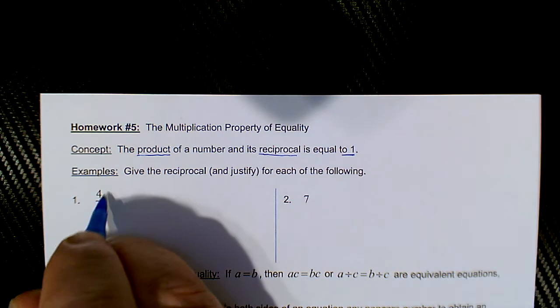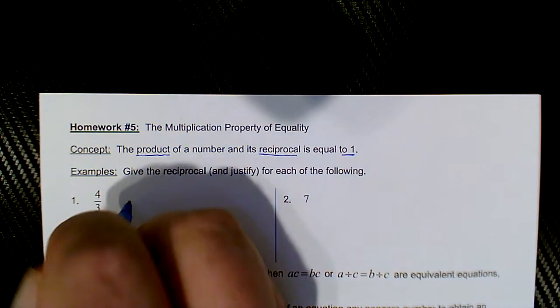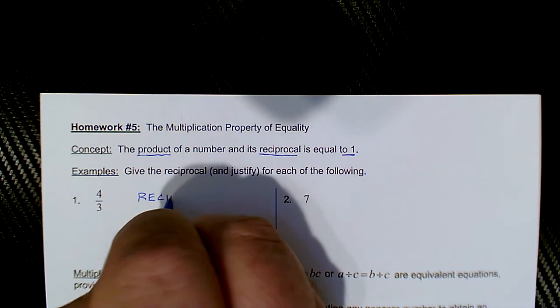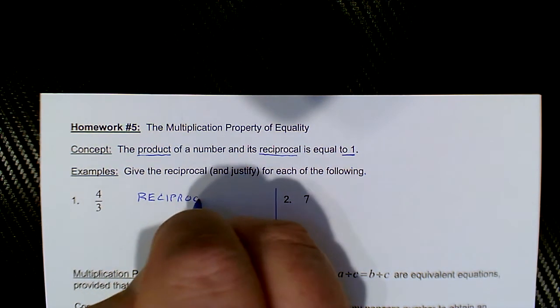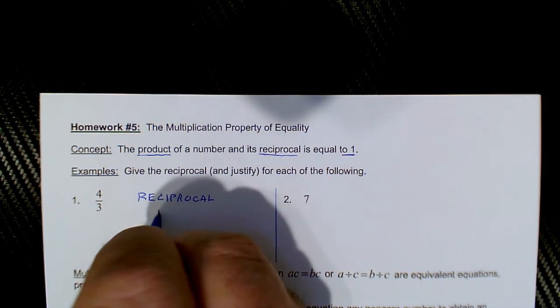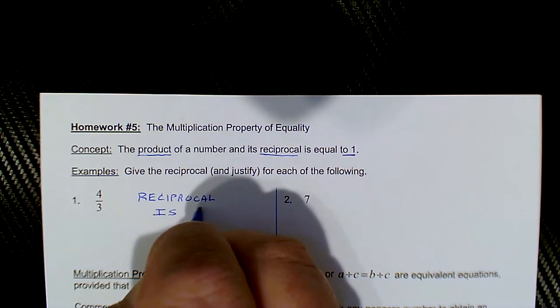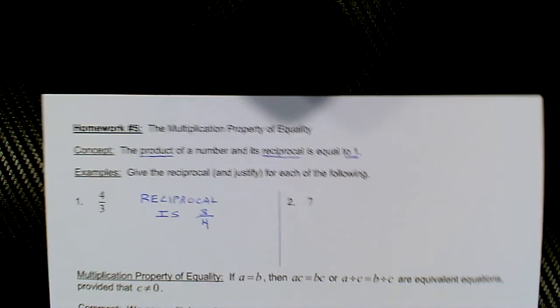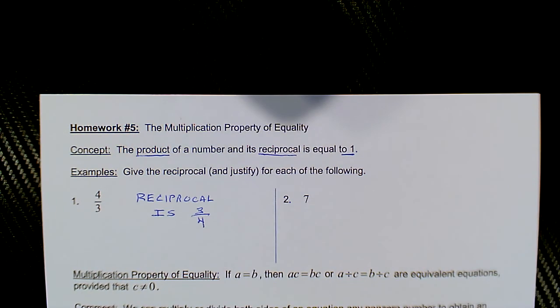So if we have a fraction like 4/3, we say the reciprocal is 3/4. So many times students will just think of reciprocal as flip it over.